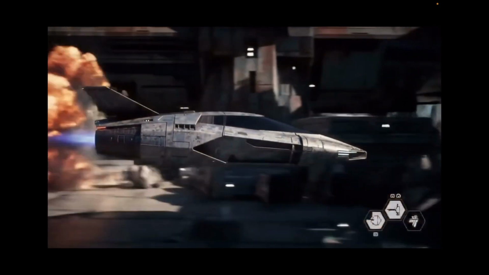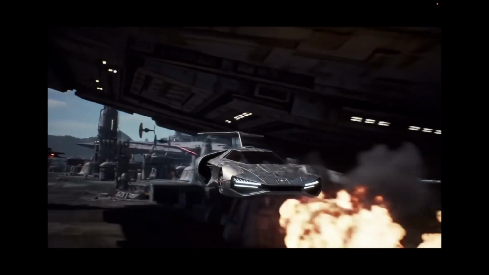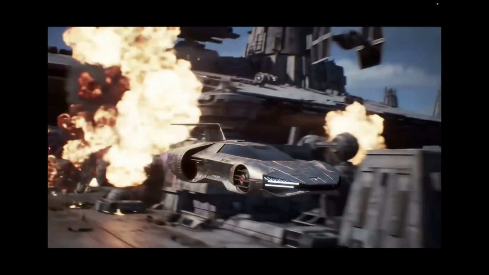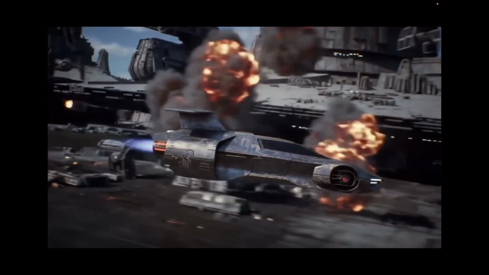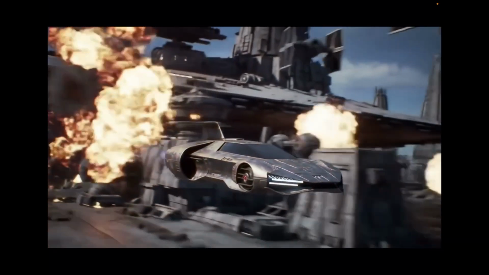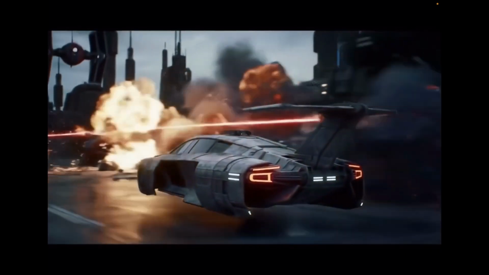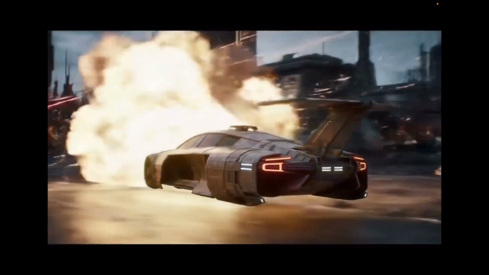And here's another epic battle. Crazy looking aircraft, flying car. And this one is retreating backwards.